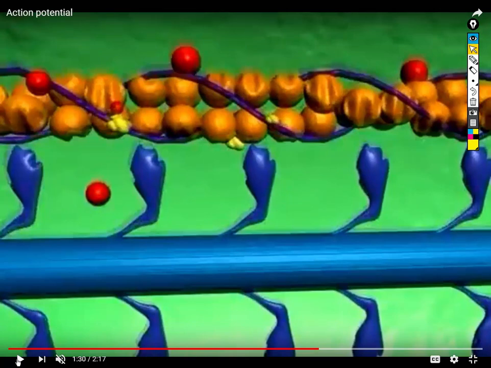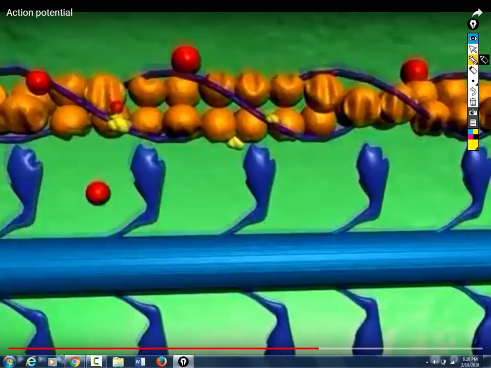Here we go. Let me explain a few things first. Write this down. There are two main contractile proteins in cardiac muscle contraction. They're called actin. This is actin, and then you have myosin.